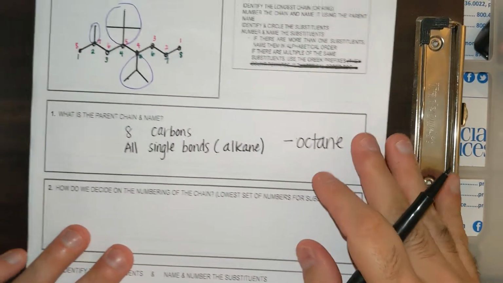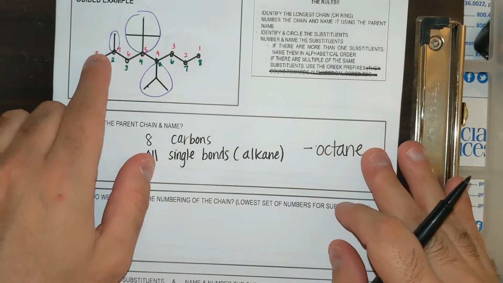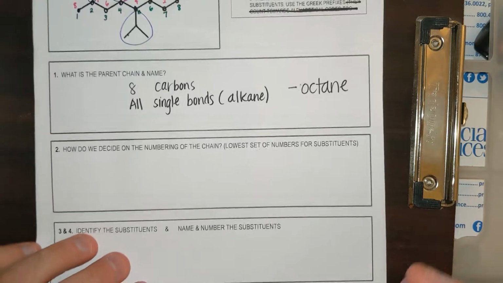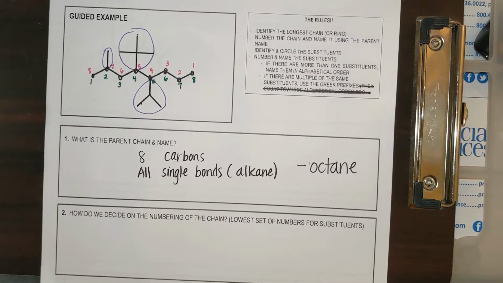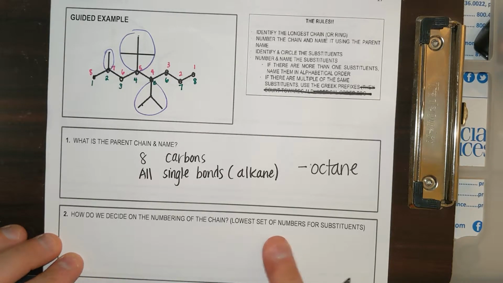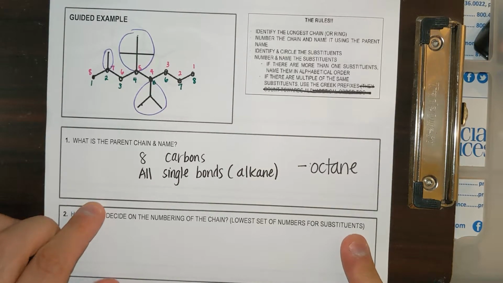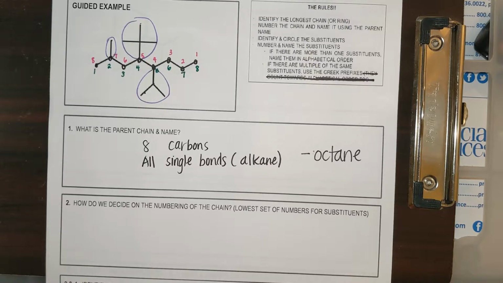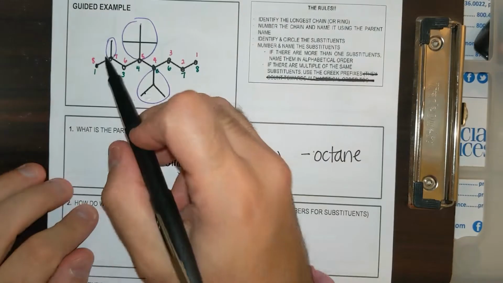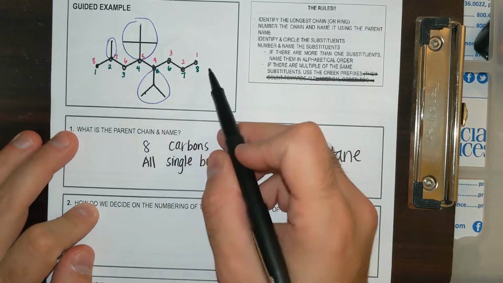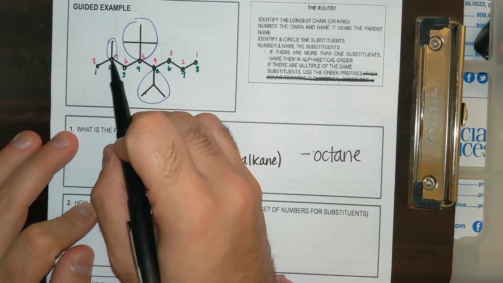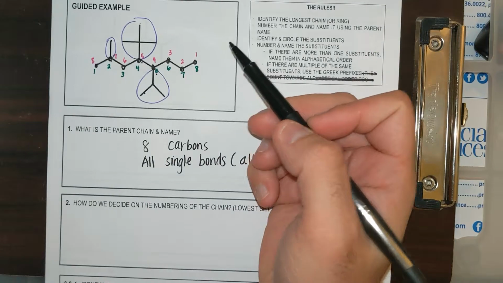That's a big part. Now we get to focus on the substituents. All right, so there are 3 substituents. How do we decide on the numbering of the chain? We want the lowest set of numbers. So what I like to do is talk about the numbers where the substituents show up. If I do left to right, I got something on the 2nd, 4th, and 5th carbon.